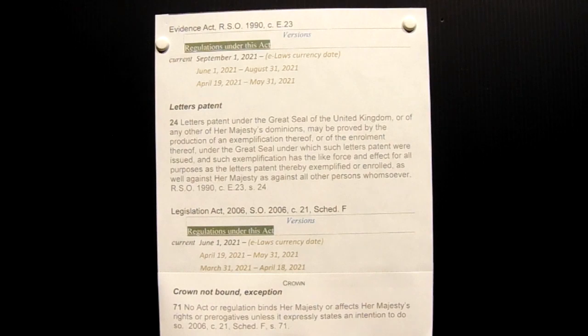And we'll go to Letters Patent, Section 24, or Paragraph 24, and it says, "Letters patent under the Great Seal of the United Kingdom or of any other of Her Majesty's dominions may be proved by the production of an exemplification thereof or an enrollment thereof under the Great Seal under which such letters patent were issued, and such exemplification has a like force and effect for all purposes as the letters patent thereby exemplified or enrolled, as well as against Her Majesty and as against all other persons whomsoever."